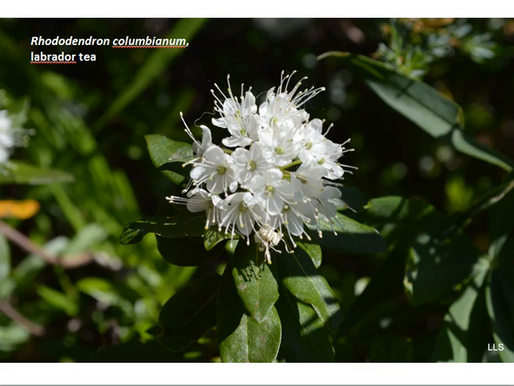This is called Labrador tea. It is now in Rhododendron, but it has radially symmetrical flowers, not bilaterally symmetrical flowers. It's Rhododendron columbianum. Beautiful white flowers with definitely exerted stamens, leathery, fairly large leaves, high elevation. Unfortunately, it shouldn't be called a tea because it is actually toxic. So don't make a tea from this plant.